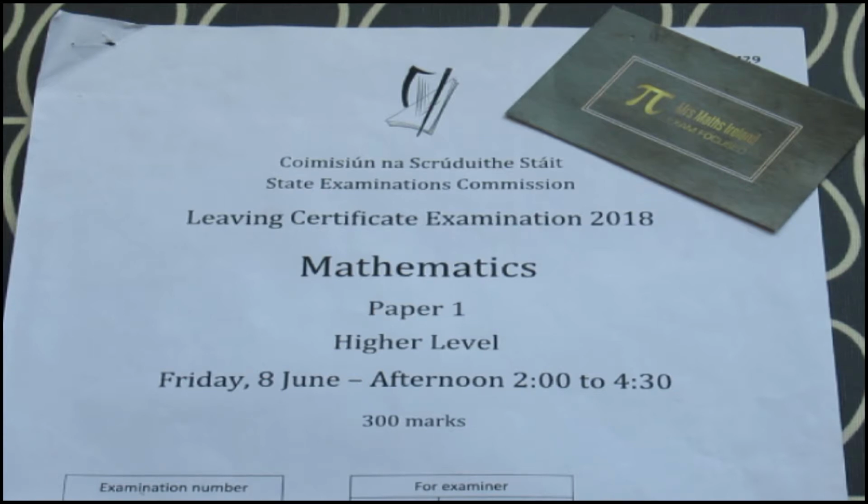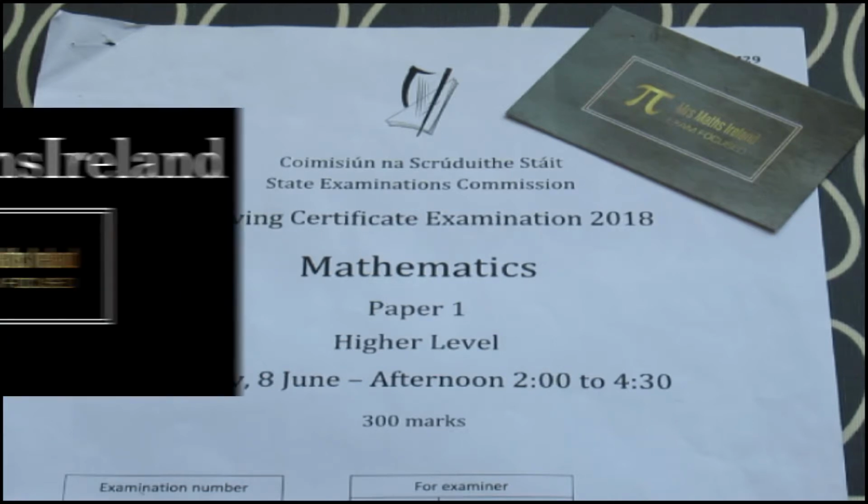It's Mrs. Maths here. Today we are looking at another exam paper question, the Leaving Cert Higher Level 2019 paper, Paper 1, question 2.